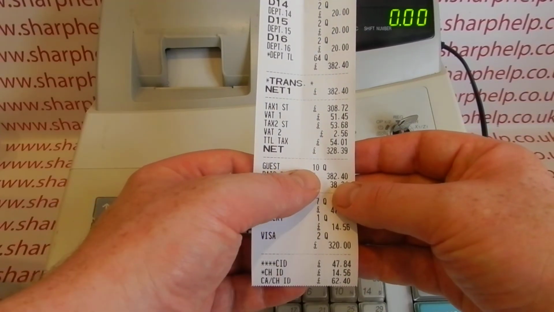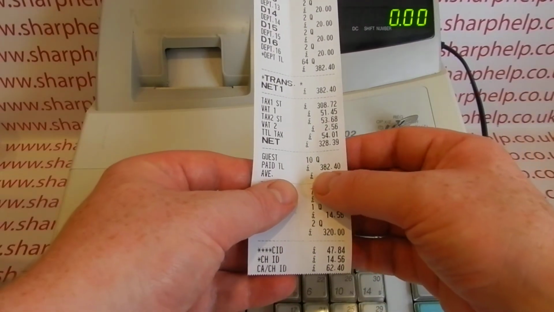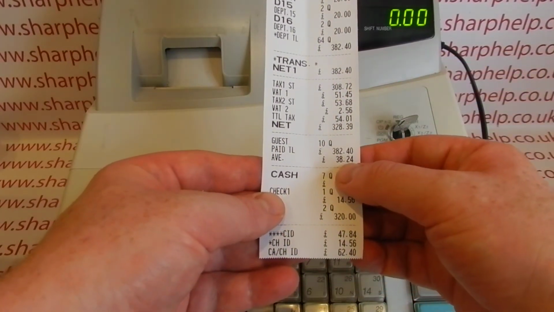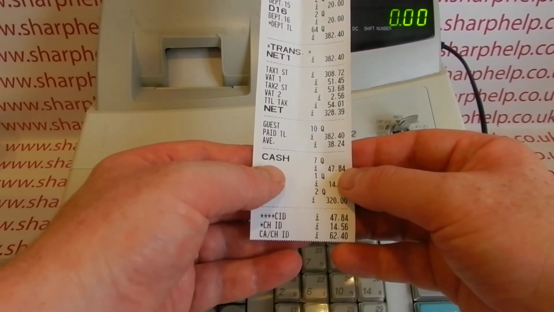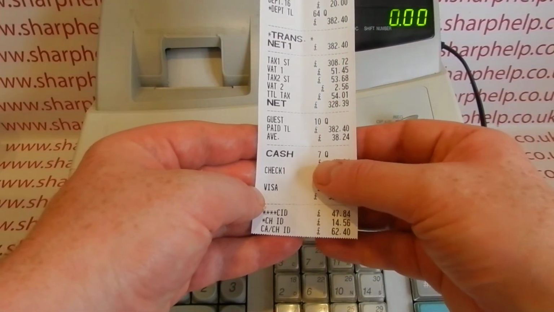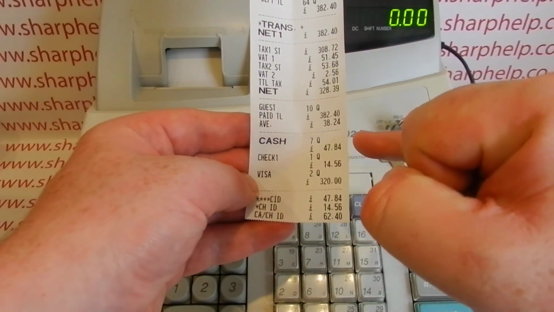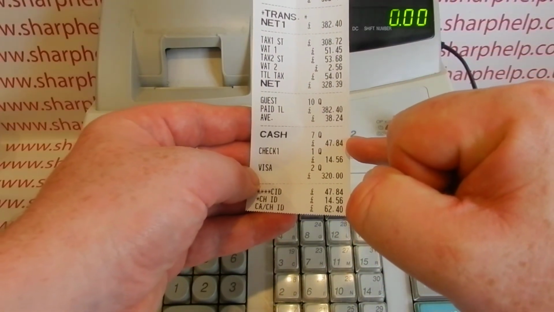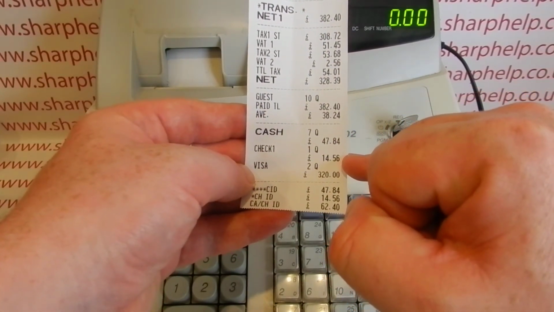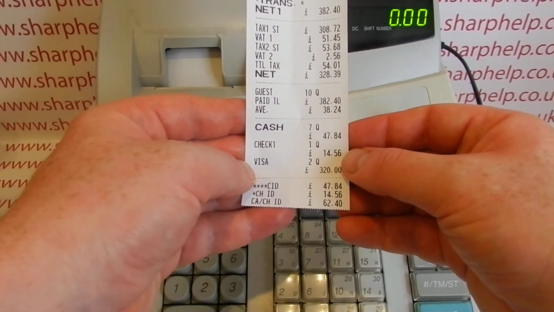You also get a guest number, which is basically how many sales transactions you've done. A total, which should be the same as that total, and then an average spend per customer. You then, this is where it gets really important. You've got cash, check one, Visa, which are your main methods of payment. So I've taken £47.84 in cash, £14.56 in check one, and then £320 in Visa.